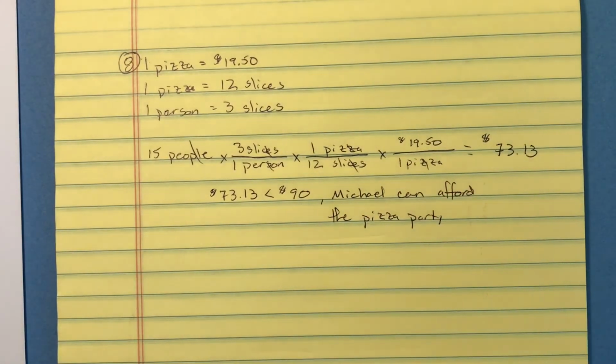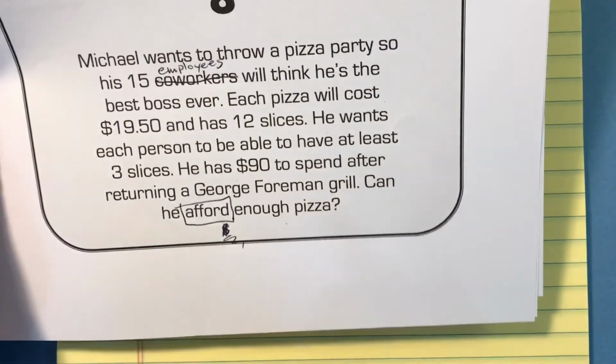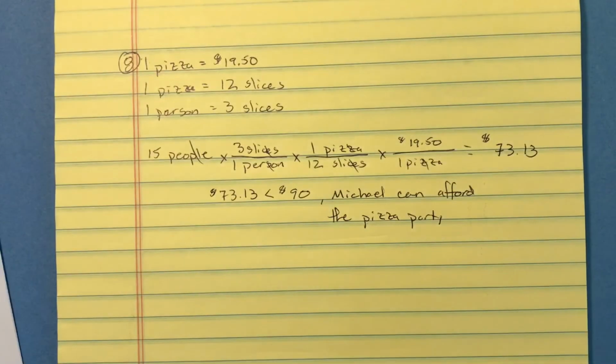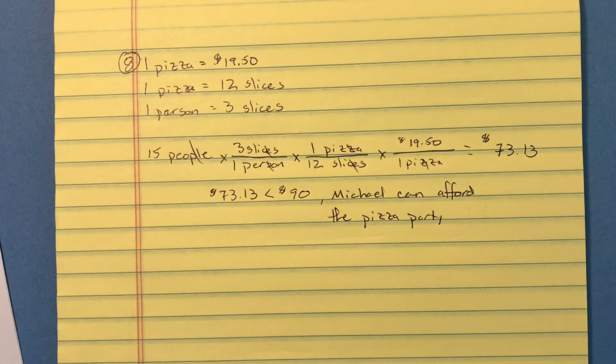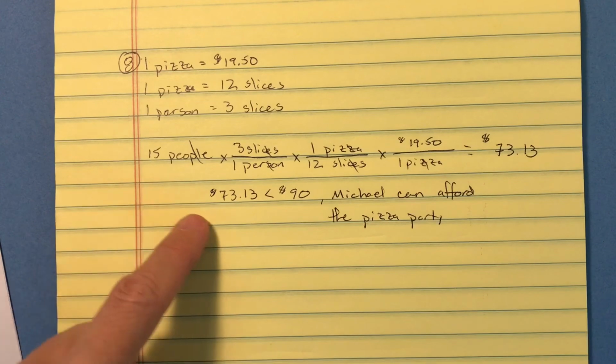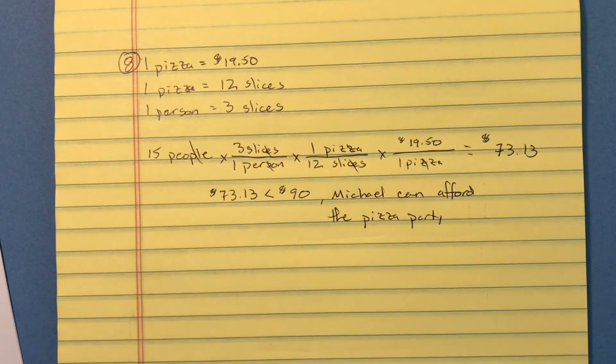Please note that this question did require for you to make some sort of statement. So when you're asked a question with comparison, can you do this, can you not do that, whatever, you need to make some sort of statement. You can see the statement there is, part of it is this. If you don't remember the equal sign or the less sign, look, things happen when you're under pressure on the national exam. You could say the cost of the pizza is less than the amount of money that Michael has, therefore he can afford the pizza party. Whatever, it's all the same thing.